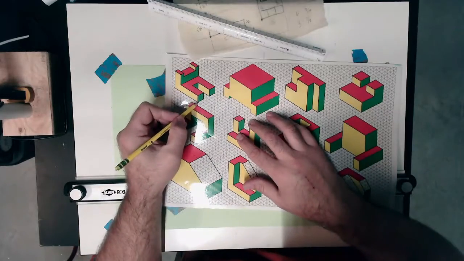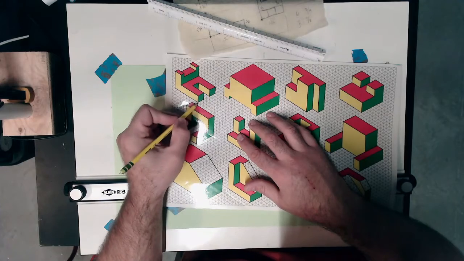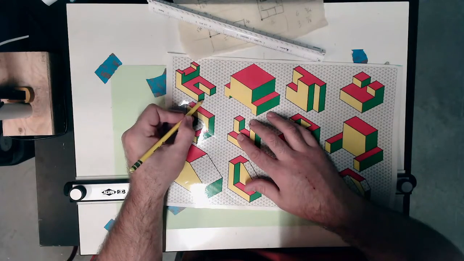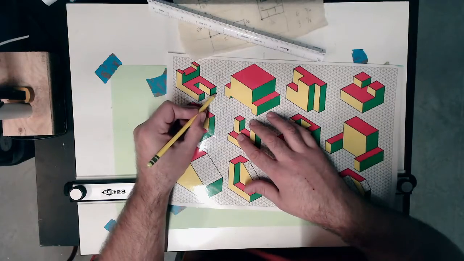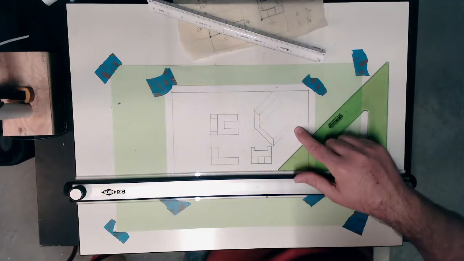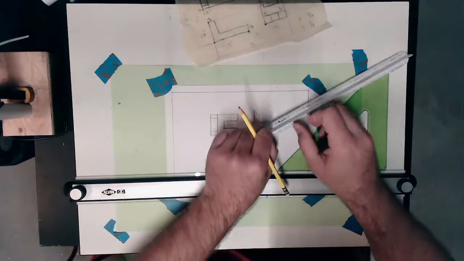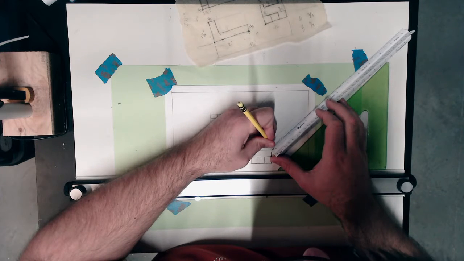So what I'm going to do is I'm going to come across this bottom line, and I'm going to go ahead and start mapping these in. So if we count these, 1, 2, which equals a 1/2 inch, 1, 2, another 1/2 inch, 1, 2, another 1/2 inch. So what I'm going to do is measure across here, 1/2 inch, 1/2 inch, 1/2 inch. And that's going to allow me to get my little verticals in for those.